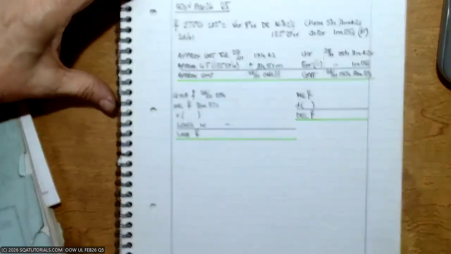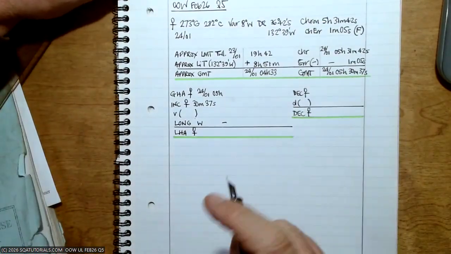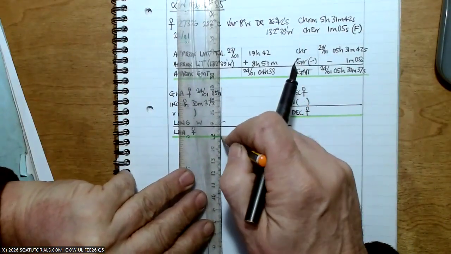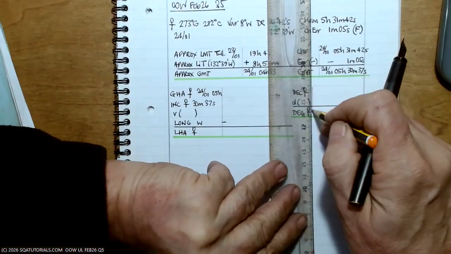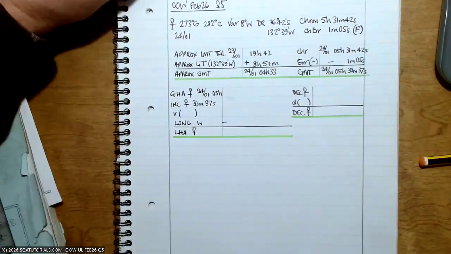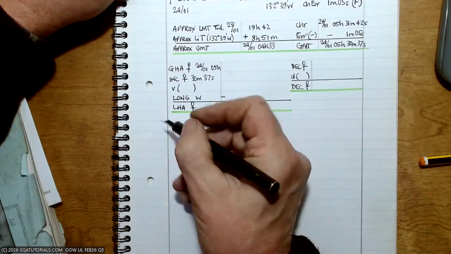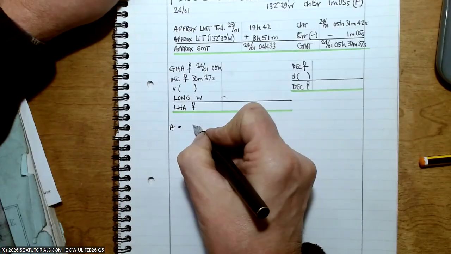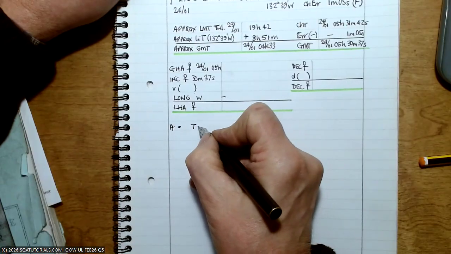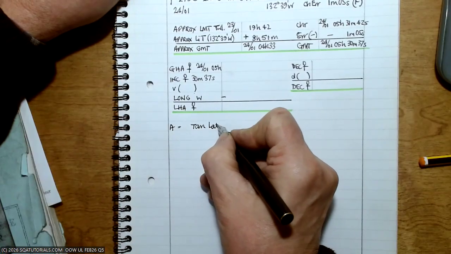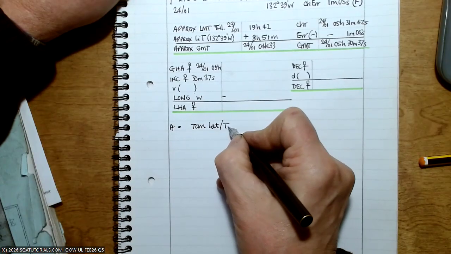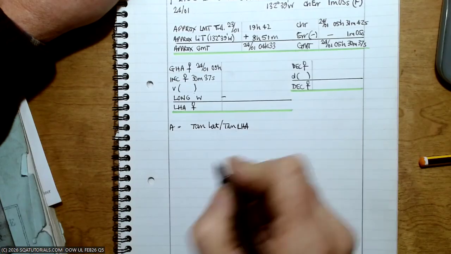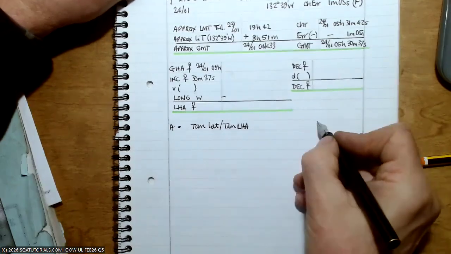Now, once I've obtained these values, what I'm going to do next is find my A, B, and C values. So I'm going to prepare my worksheet to show that. The next thing I would do is A, which is equal to the tan of the latitude divided by the tan of the LHA, which is going to give me whatever it does.